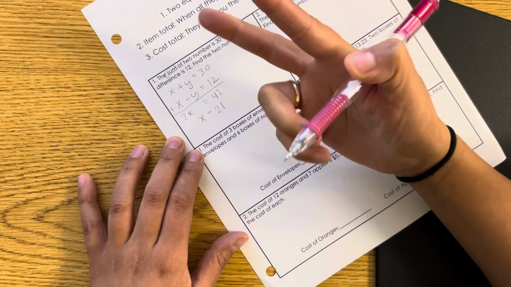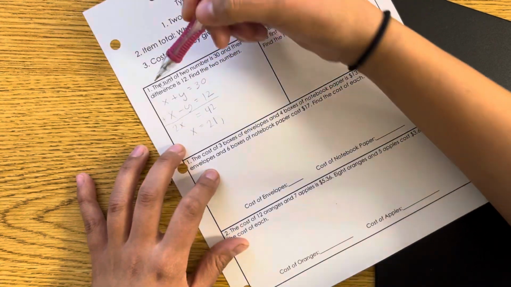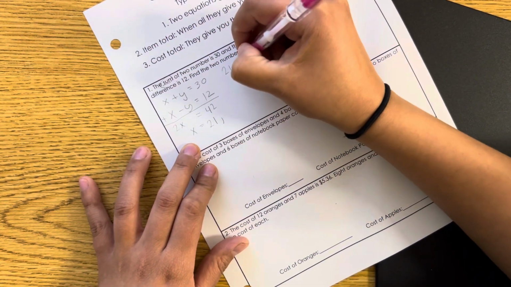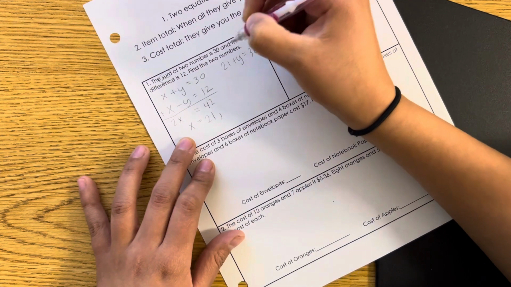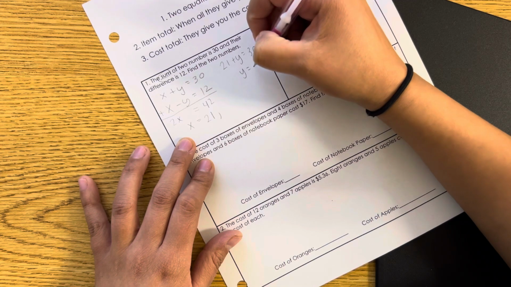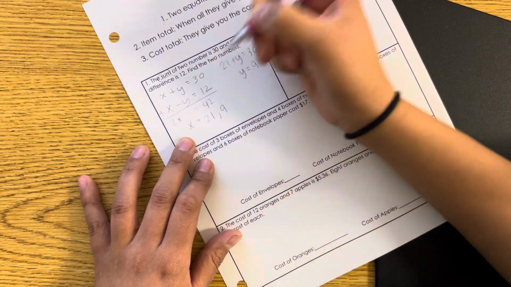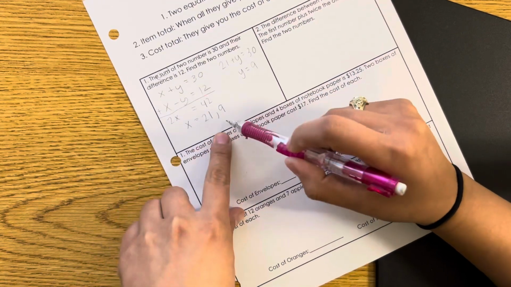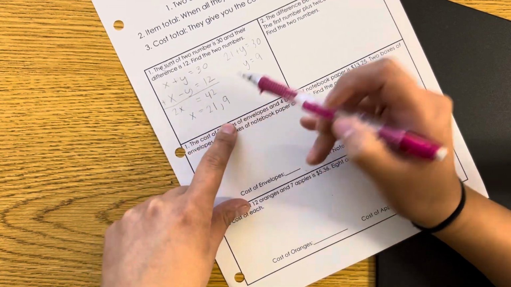Now, in order to find the second value, I plug that back into the original. So here, if I know x is 21, 21 plus y equals 30. And then to solve for y, I would just subtract 21. So y would end up being 9. And there are my two values. Now, how can I check this? Well, 21 plus 9 is 30, and 21 minus 9 is 12.